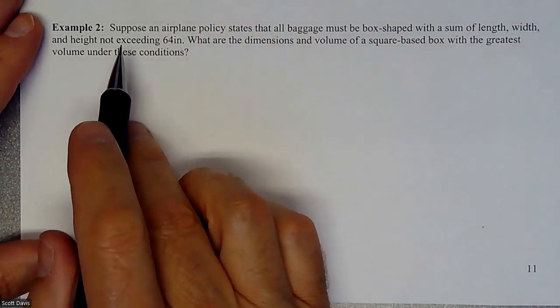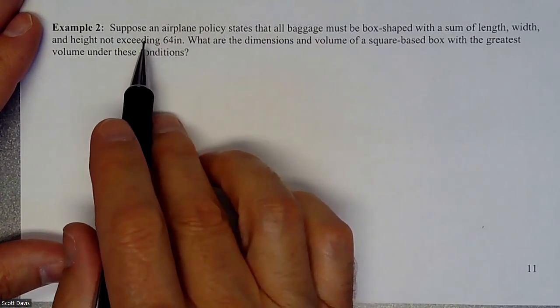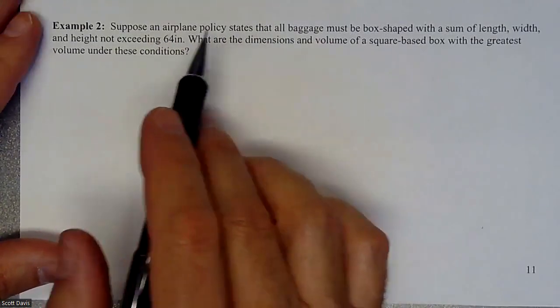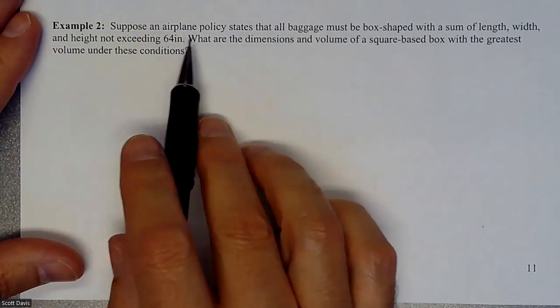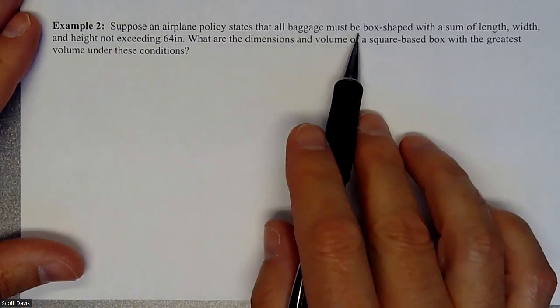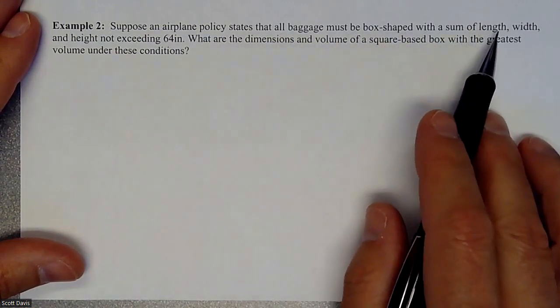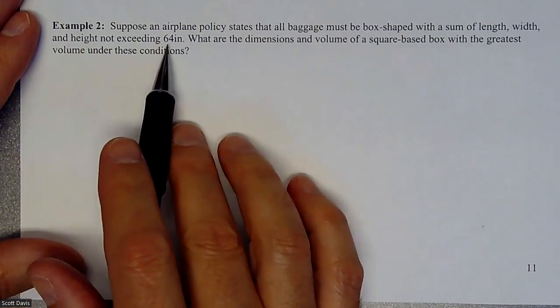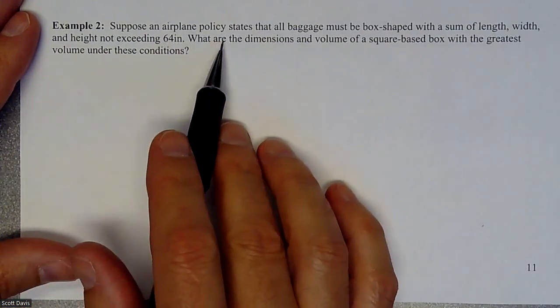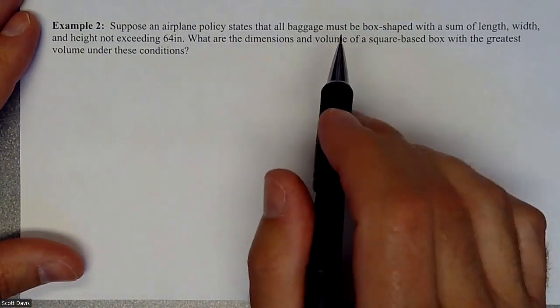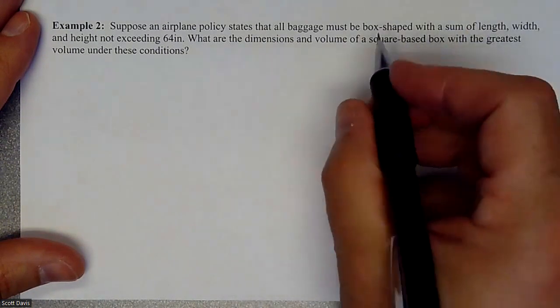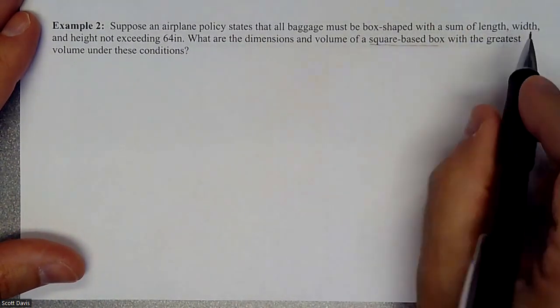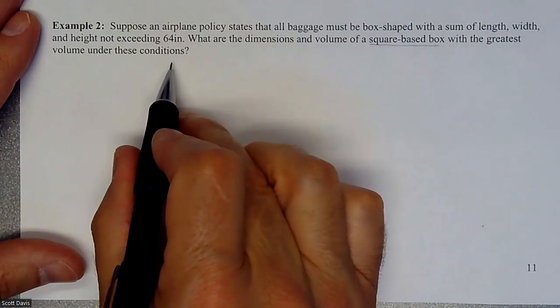In this example of optimization, here's our situation. We're going to have a constraint and we're going to try to maximize or minimize something. So suppose an airplane policy states that all baggage must be box shaped with the sum of length, width, and height not exceeding 64 inches. What are the dimensions and volume of a square-based box with the greatest volume under these conditions?